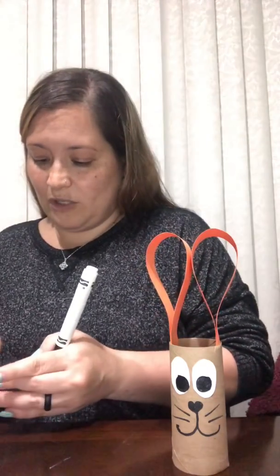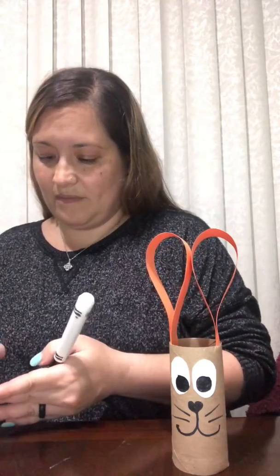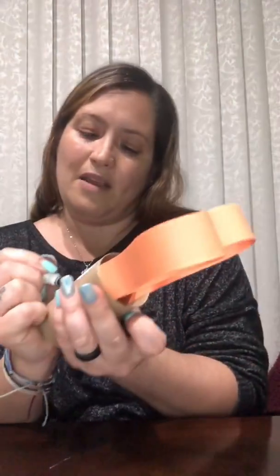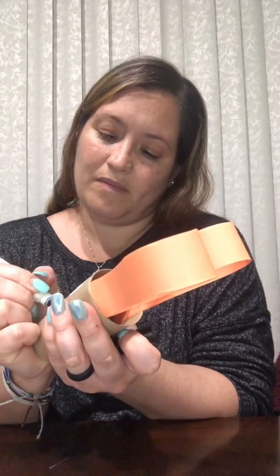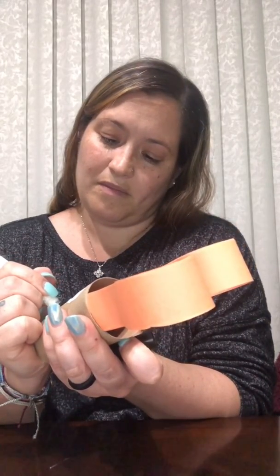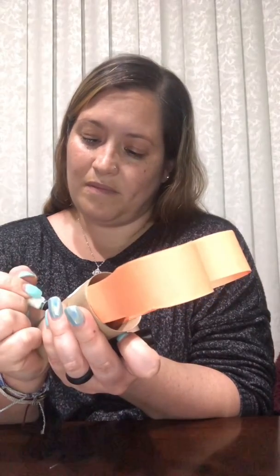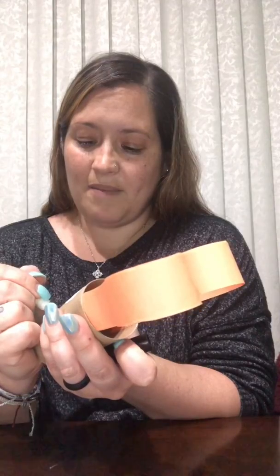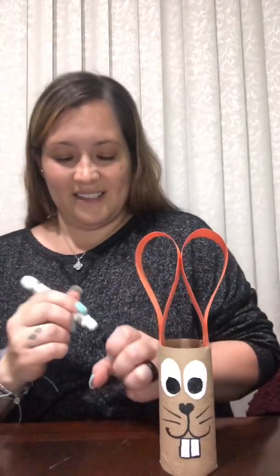I'm gonna put glue on it. And I'm gonna stick it right here because we know the bunnies have big white teeth. And with my black marker, I'm going to go ahead and outline it so it stands out. And I'm going to go ahead and make a line right down the middle. So he has his 2 teeth, and there's my bunny.